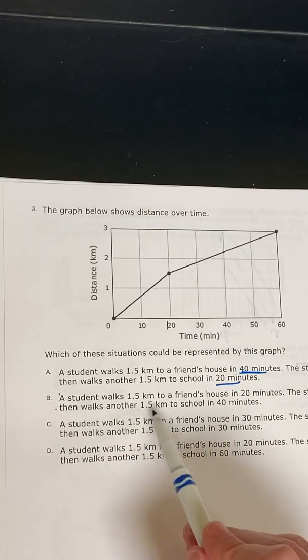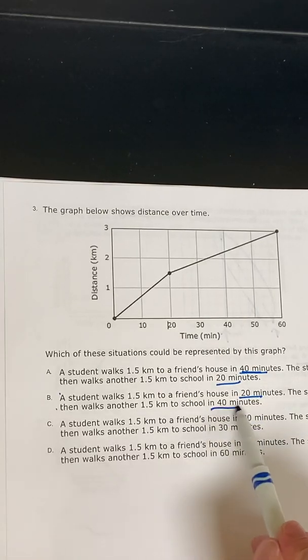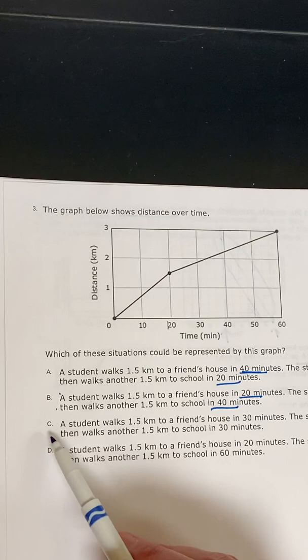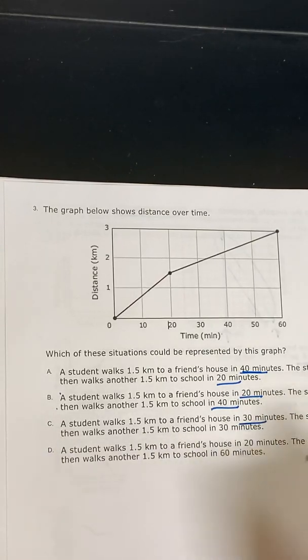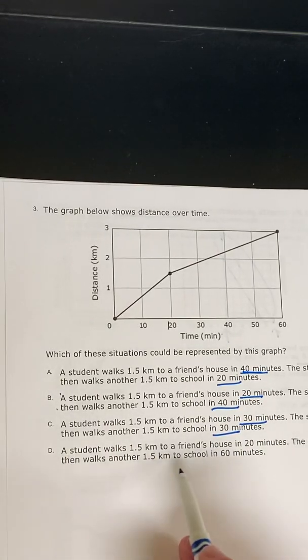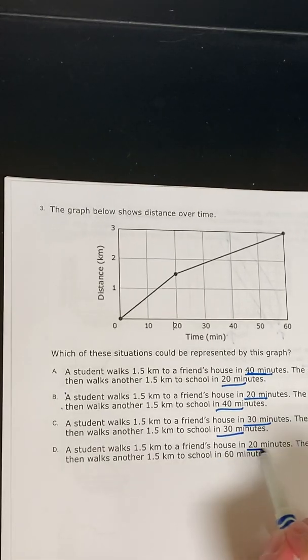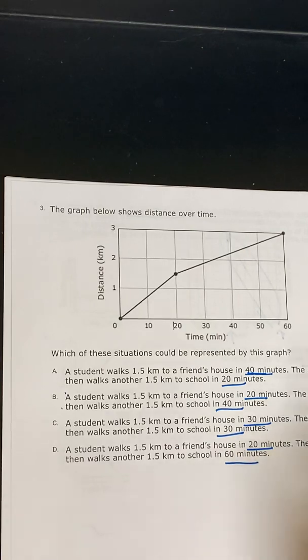B, a student walks 1.5 kilometers to his friend's house in 20 minutes and then to school in 40 minutes. C, he walks 1.5 kilometers to his friend's house in 30 minutes and then to school in 30 minutes. And D, a student walks 1.5 kilometers to his friend's house in 20 minutes and then walks to school in 60 minutes. Okay, so let's analyze our graph and see which one of these matches.